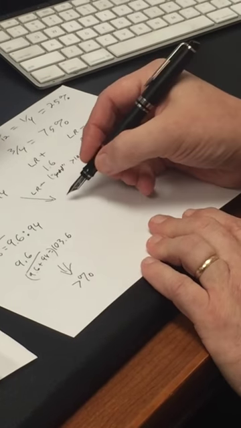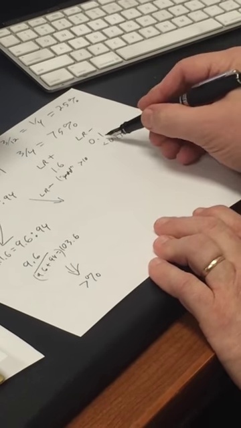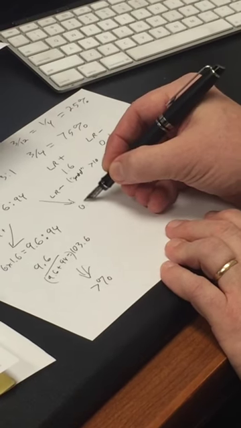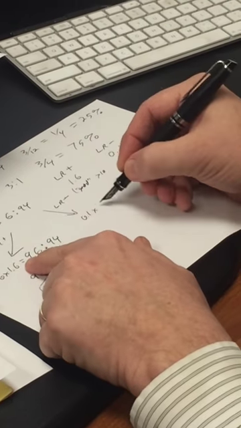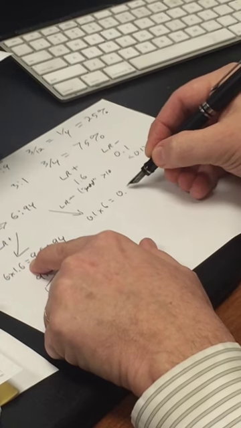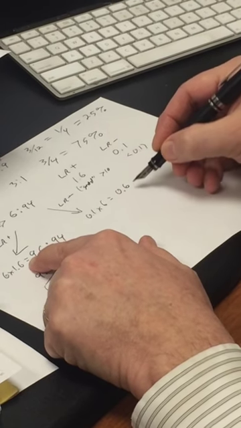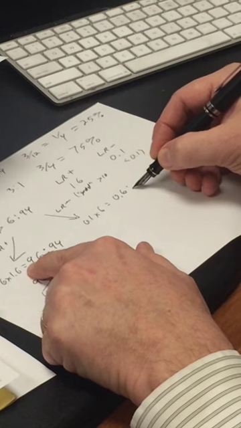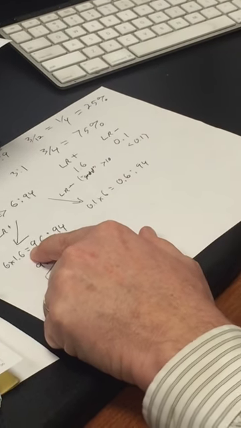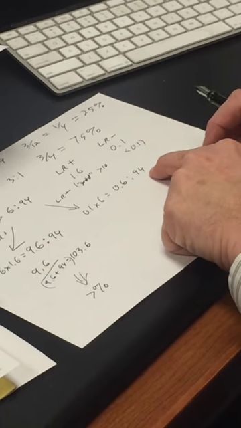On the negative side, it does help, because I multiply that 0.1 times my 6 chances. It's now 0.6 out of this 0.6 to 94. Same 94 chances that it's negative.